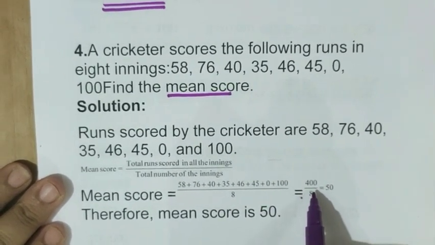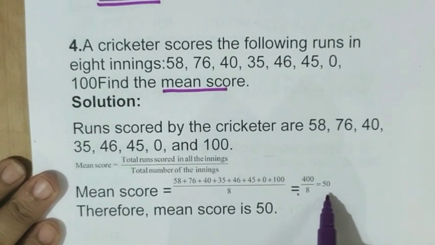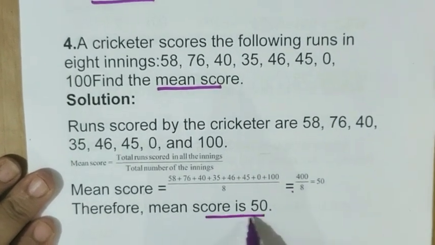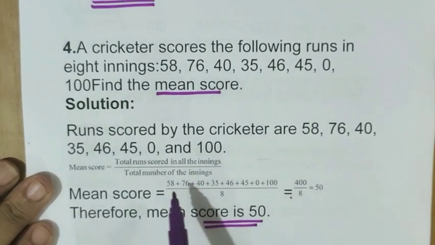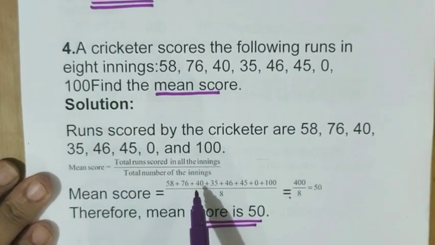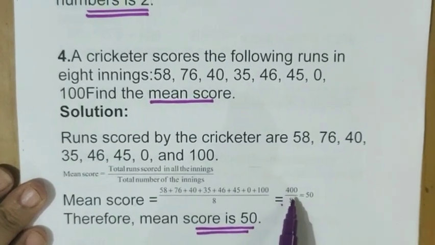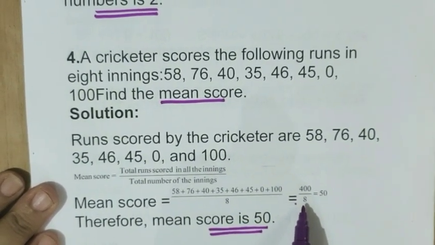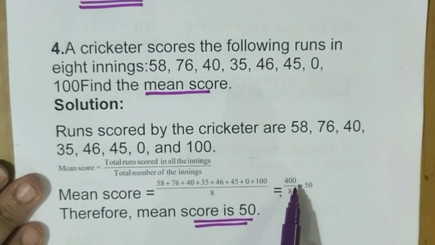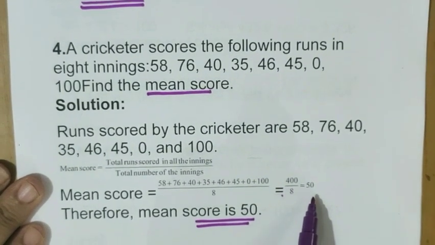Equal to 400 by 8, which is equal to 50. So what is the mean score here? 50. Same formula, only we have to substitute here and find the sum and divide by the total number of observations. So the sum is equal to 400, and the number of observations, or number of innings, is equal to 8. So 400 by 8 is equal to 50.